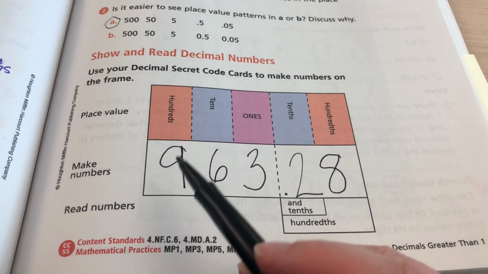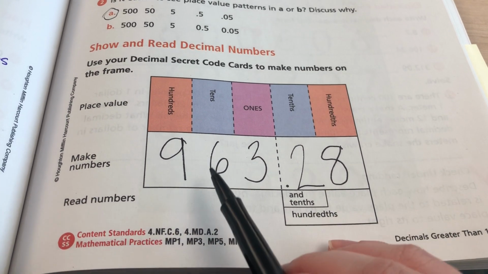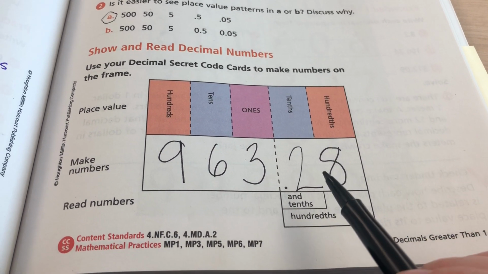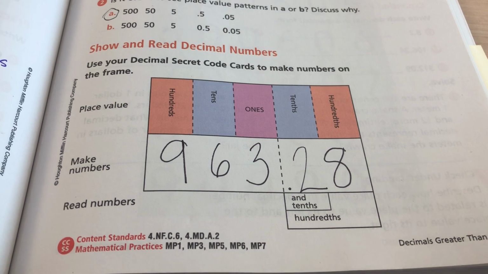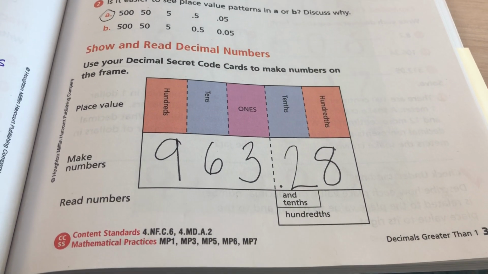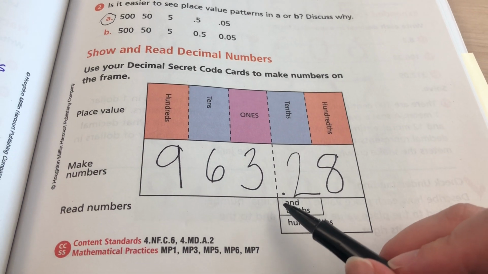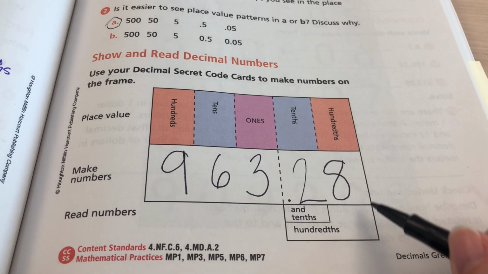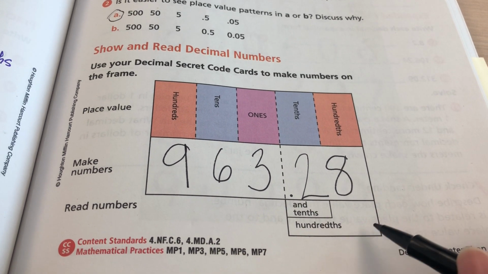So that number would be 963 and 28 hundredths. If you were to read it as money, it would be $963.28. You see how in tenths, the tenths is just over here. But if we have our hundredths, we read everything in our hundredths. This box kind of shows that.